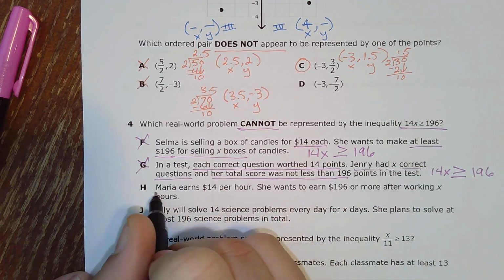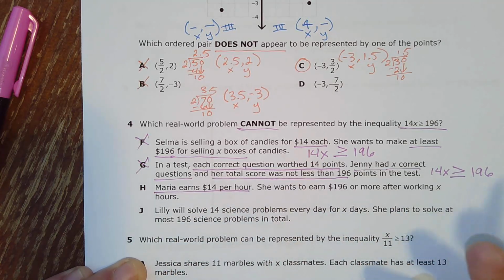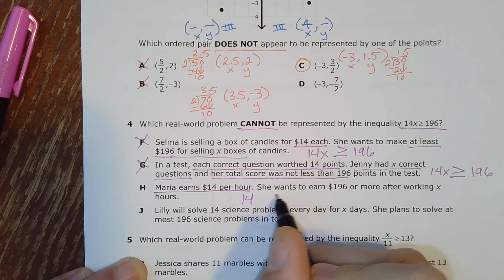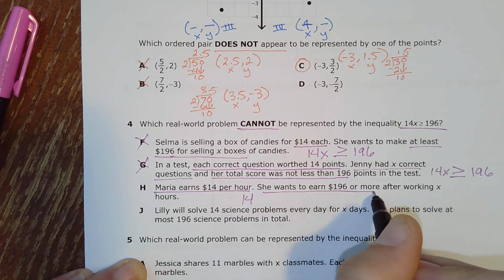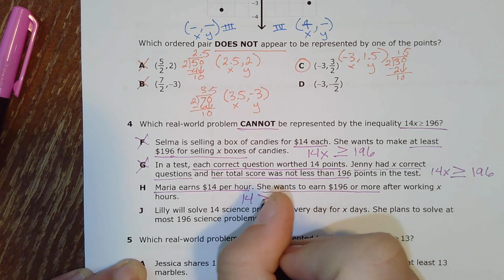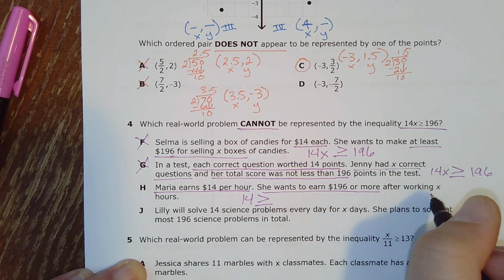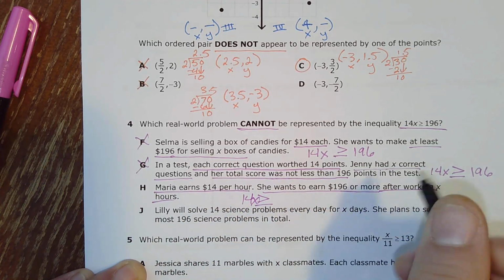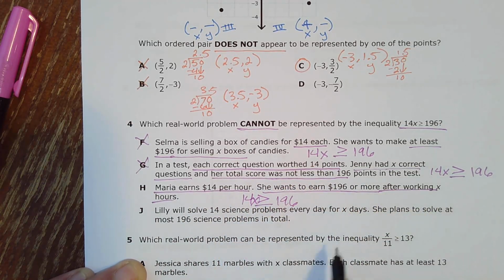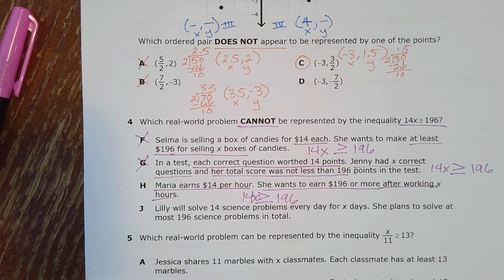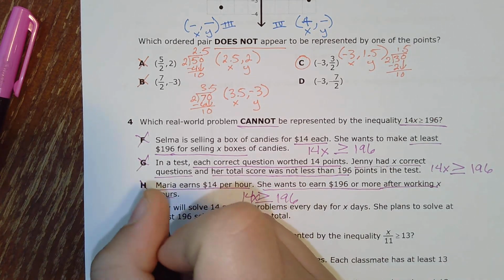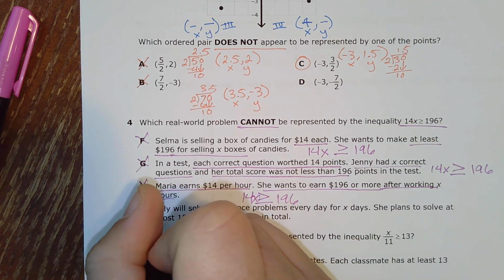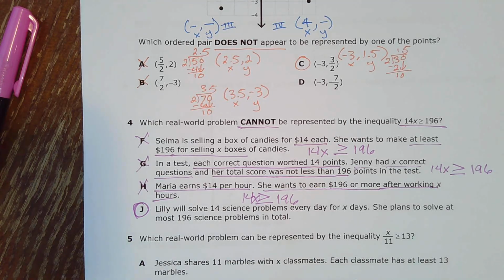Here, Maria earns $14 per hour. Perfect, 14 times something. She wants to earn 196 or more after working x hours. Bam, there's our x. 196 or more. That matches our inequality above. Therefore, we can't choose it. By process of elimination, J is going to be our answer.